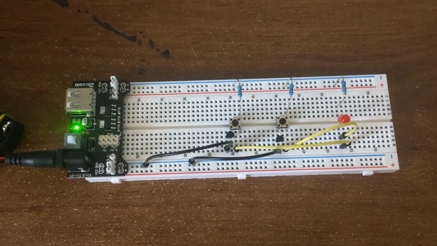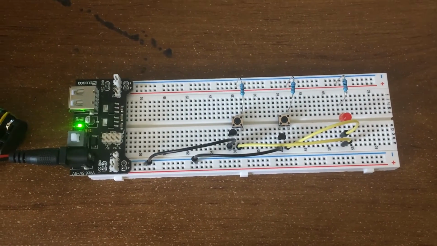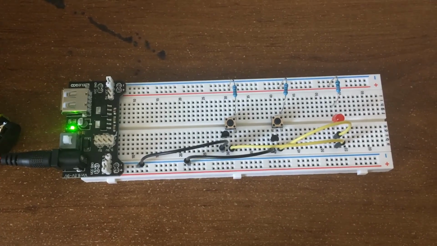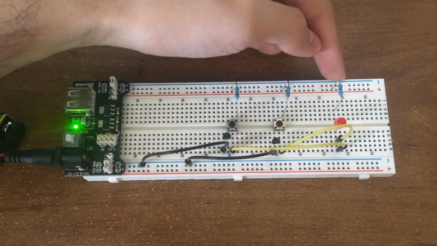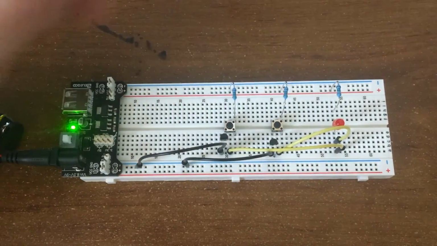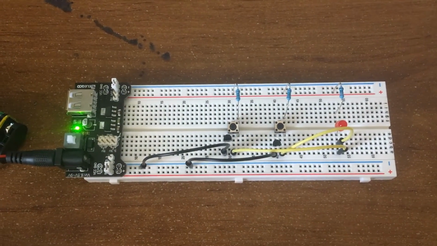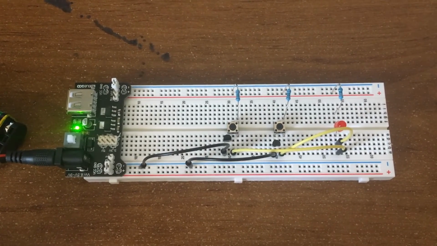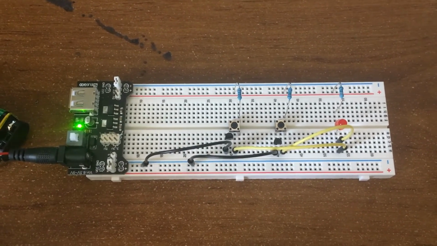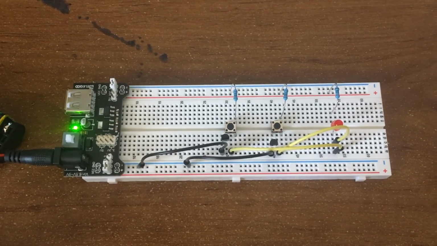And finally, we're going to test our OR logic gate. Our truth table says that we have two inputs, which are A and B, and our output is going to be C, which is either the light turning on or turning off. Our first case is when both A and B are 0. Our C should be 0, meaning that the LED is off. And as you can see, I'm not pressing anything, so the LED is off.